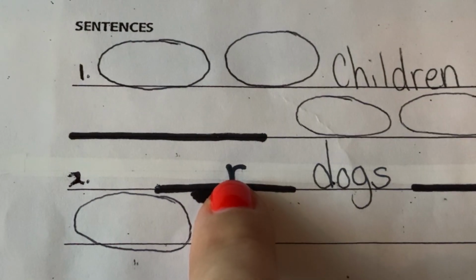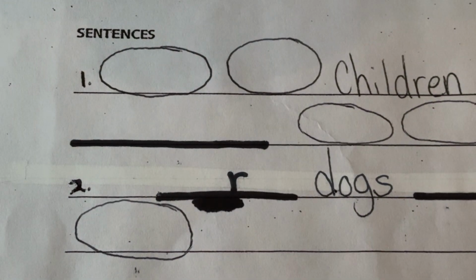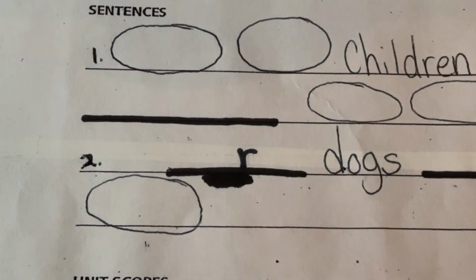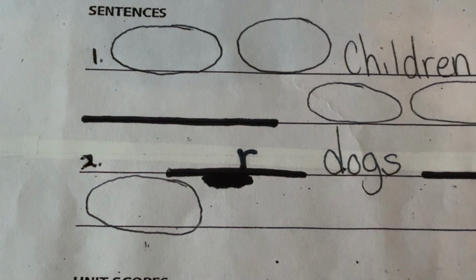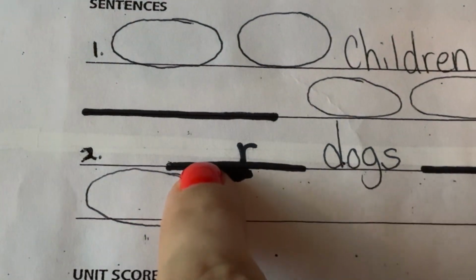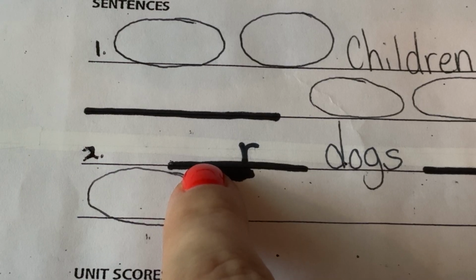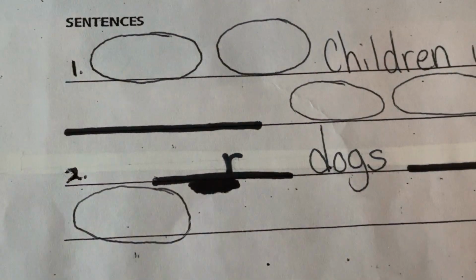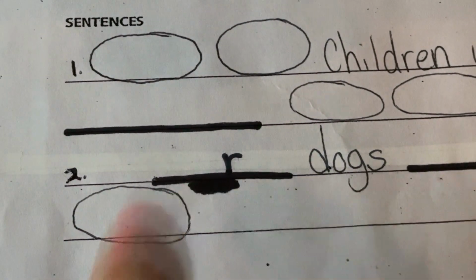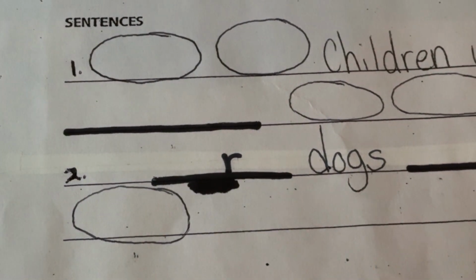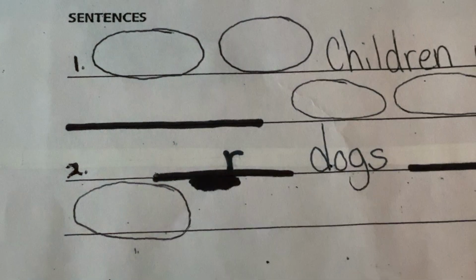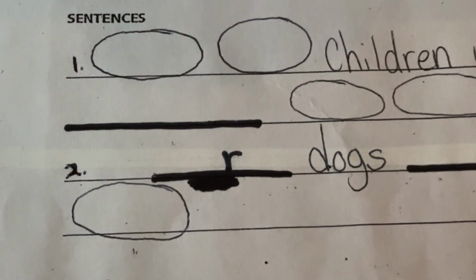Okay. And this one is fur. Like a dog's fur. If you have a dog, you know exactly what I mean by fur. Sometimes it's a little bit, sometimes it's a lot of fur. Some dogs shed a lot, some don't. My dogs, they shed a lot. I don't have them anymore, but you know, you get my point. Fur. Rest in peace to my girls, my dogs. Fur. Okay.